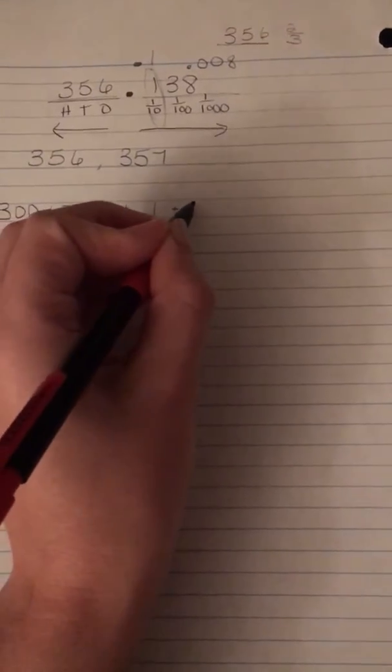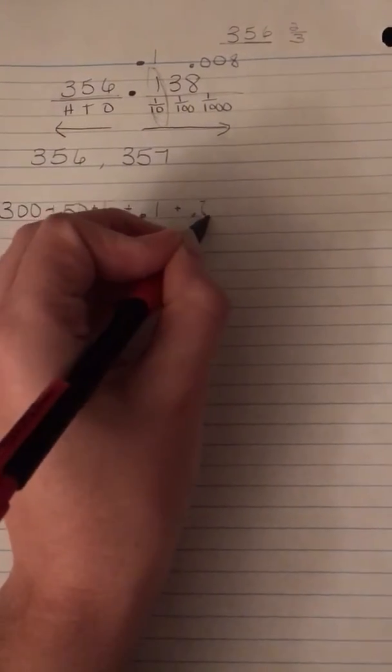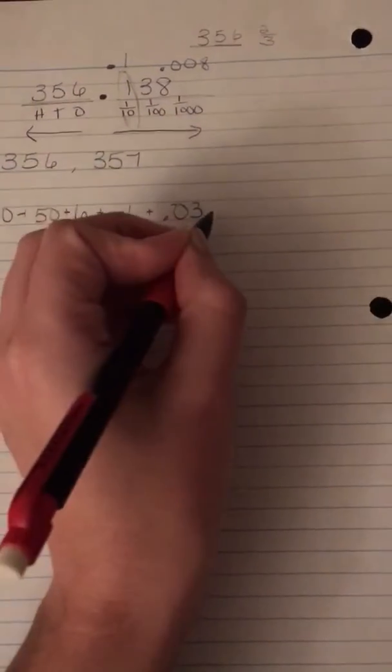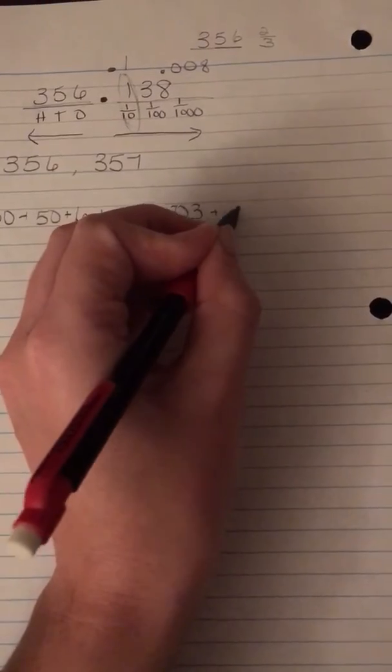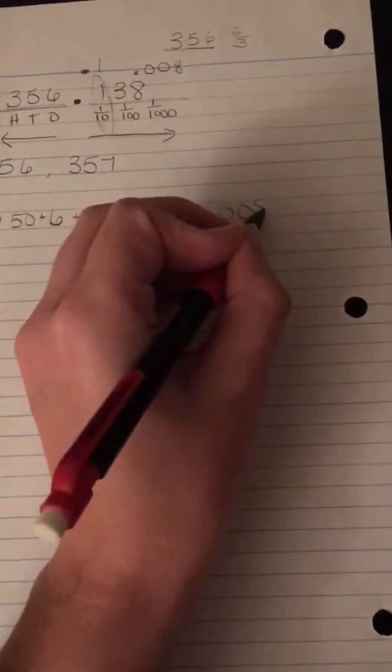All right, so let's look at that. So take the same number, 356, correct? That's an expanded form. All right, so here I have 1/10, 300ths, and 8,000ths.